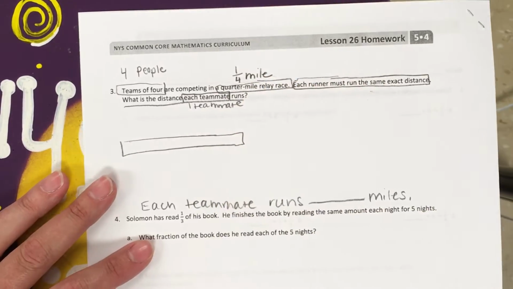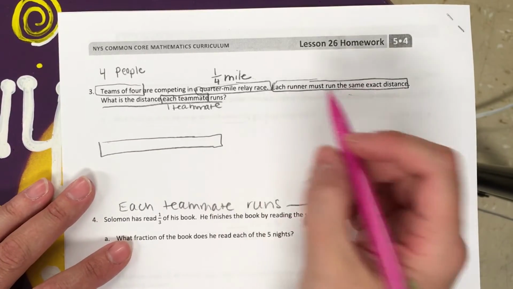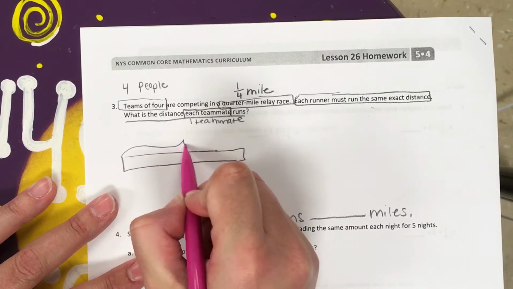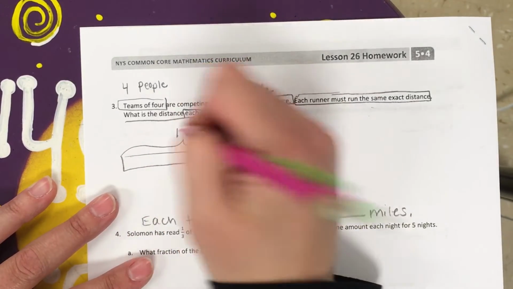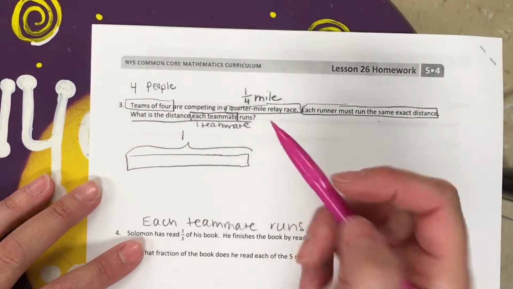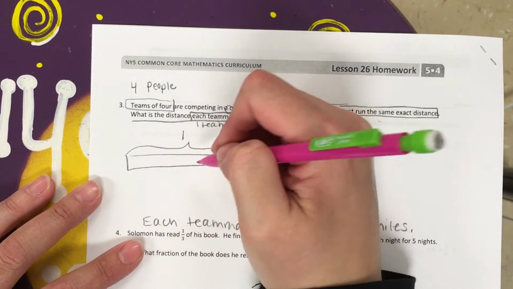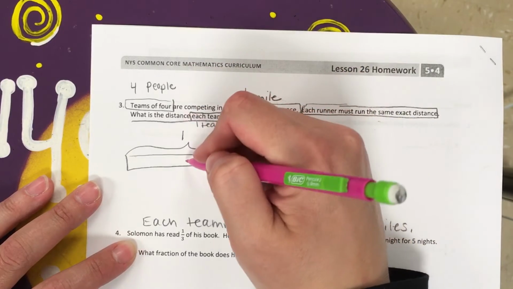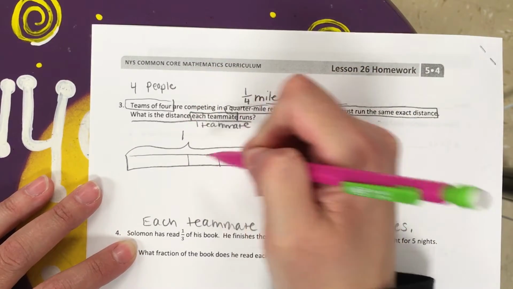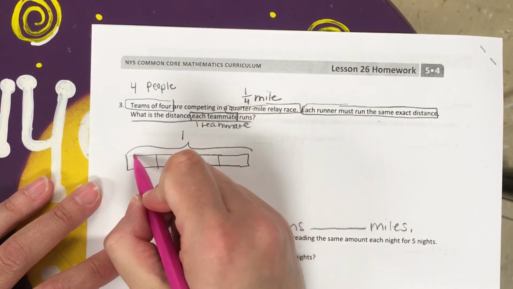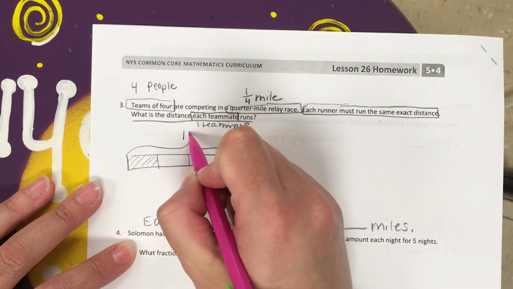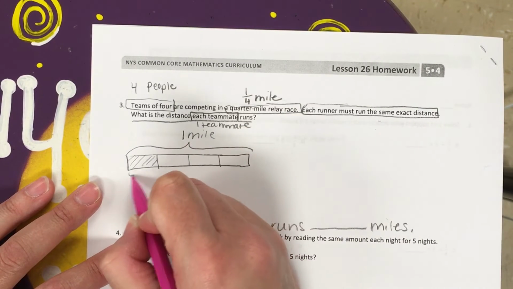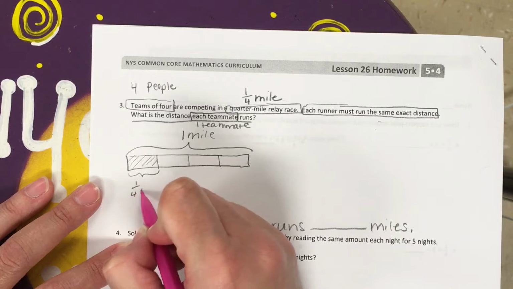So I'm going to show you 2 different ways to draw this tape diagram. The first way is with 1 as the whole number here. If it's a quarter-mile race and I draw 1 whole as the top of my tape diagram, I want to split this into 4 equal parts, and I'm going to show the race right here. That would be, if this is 1 mile, this part here is the quarter mile.